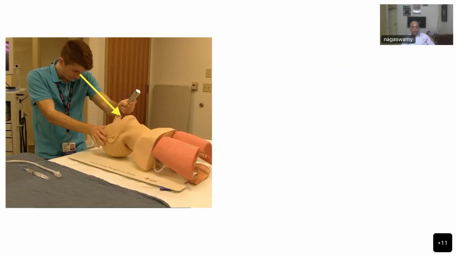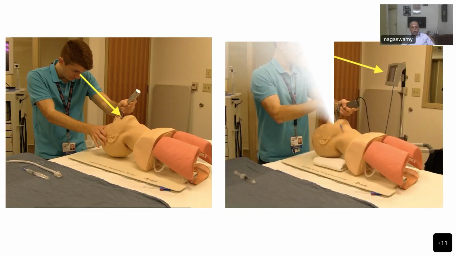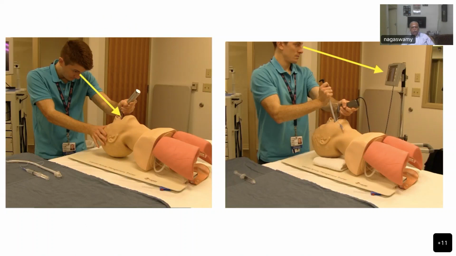Now, this is your conventional Macintosh laryngoscope. In the mannequin, what you see, all of you are used to this. You place the laryngoscope in the oral cavity and the person is bending to look into the throat. On the contrary, a person who is doing video laryngoscopy has already passed the scope and is trying to visualize it on the monitor. So no direct line of eye contact is required.